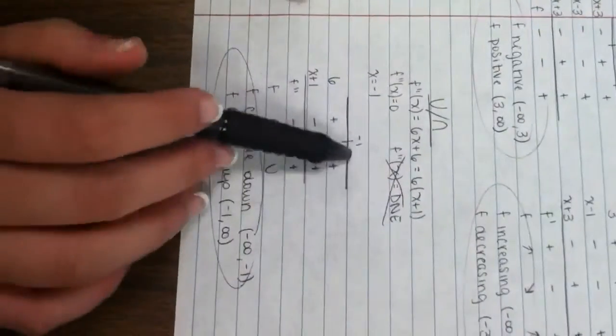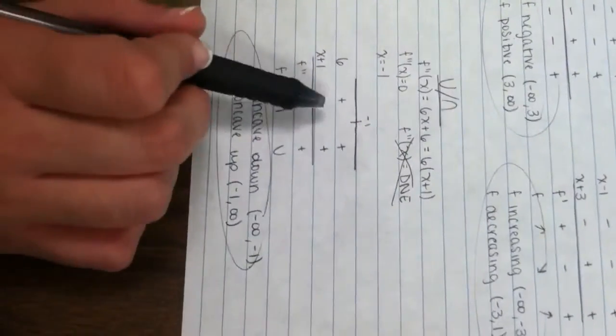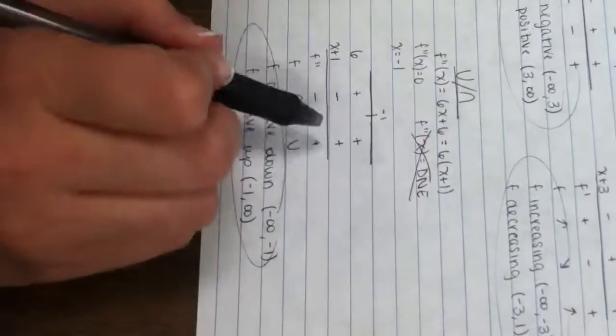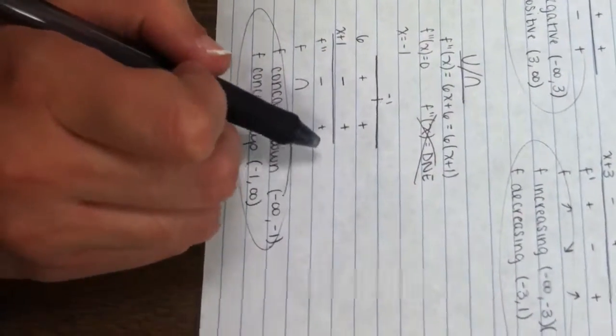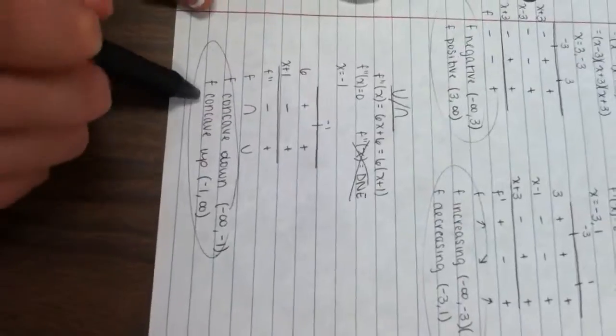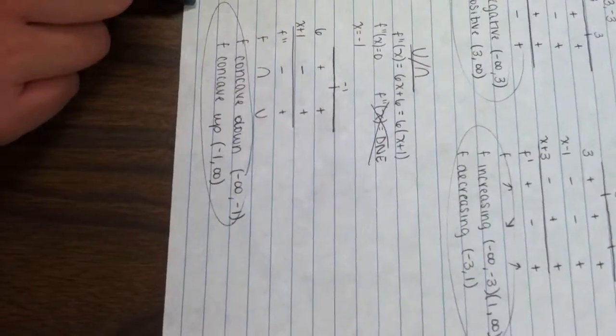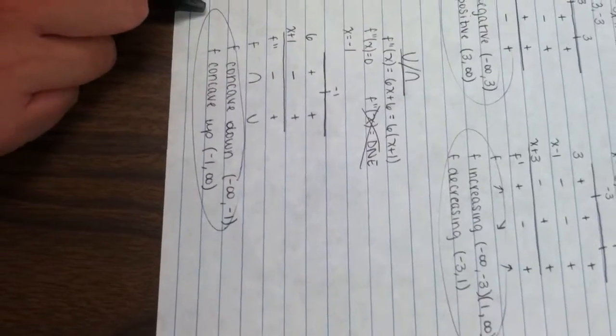So you put negative 1 on the number line, with 6 and x plus 1 on the left, and just like before, you find where it's positive. Since 6 is always positive, you put that both ways. Anything below negative 1 in x plus 1 will be negative, and anything above negative 1 will be positive. So f double prime is negative, positive. You know f is concave down between negative infinity and negative 1, and f is concave up between negative 1 and infinity.